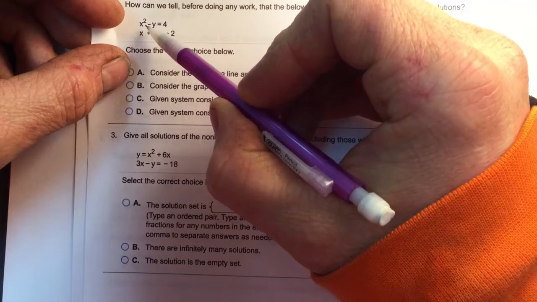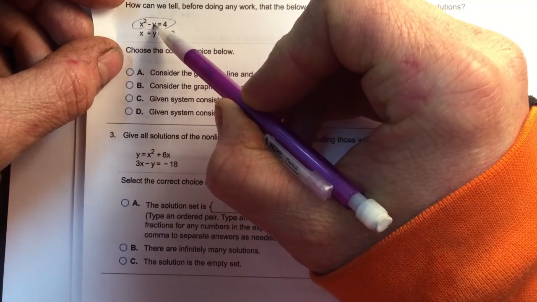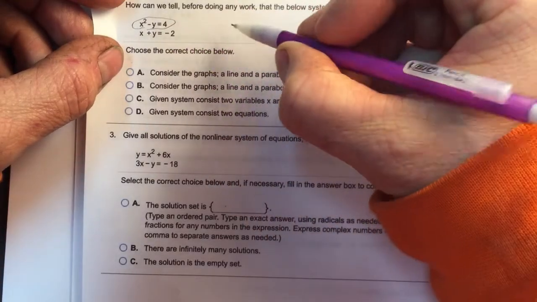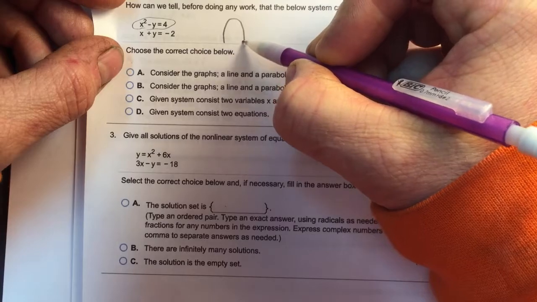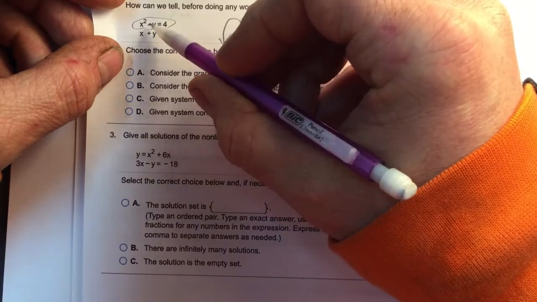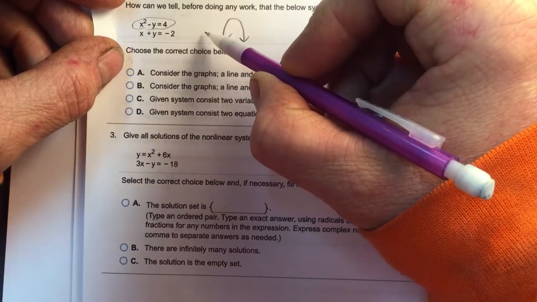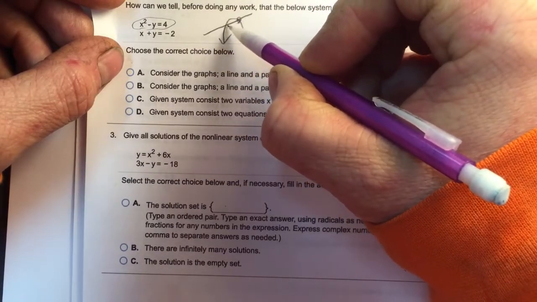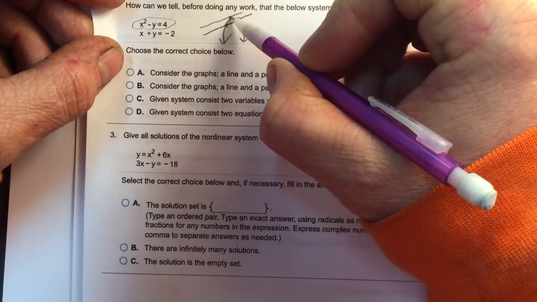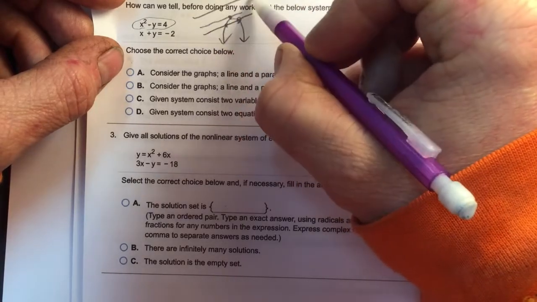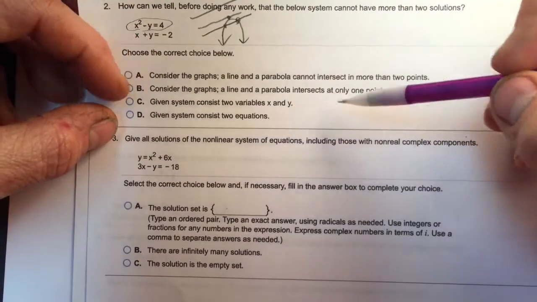This one here, now see how x is squared? But y is not squared. So that tells me it's going to be a parabola. Now I think this may be a parabola that's going down, probably because I got a minus y. But I've got a line, so again, I could have two solutions. Or it could touch right there, one solution, or it could be over here, don't touch at all. But anyway, that's what you could have.